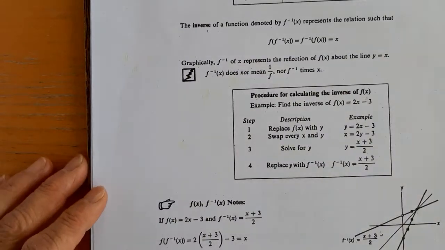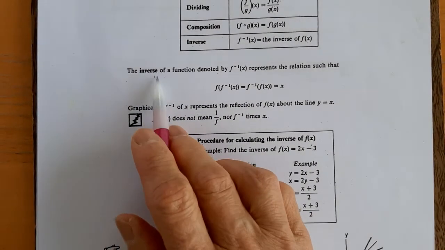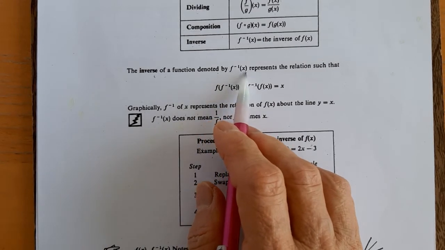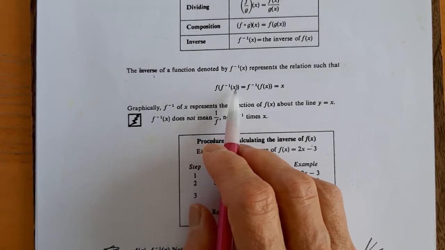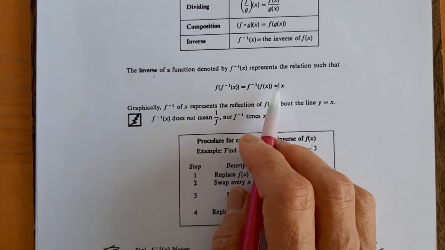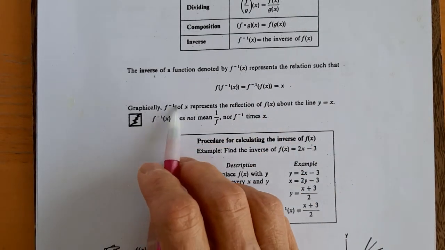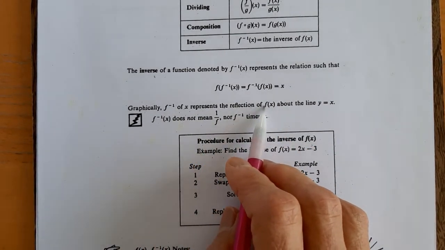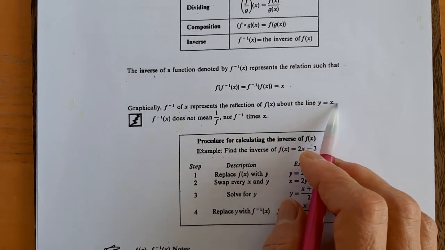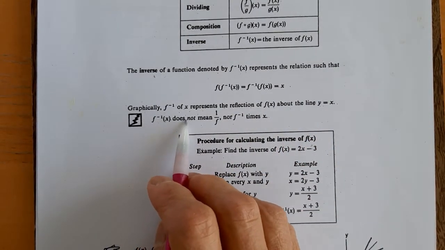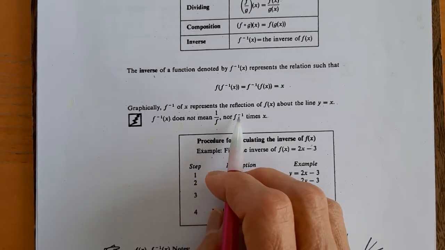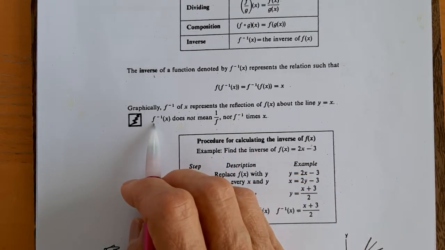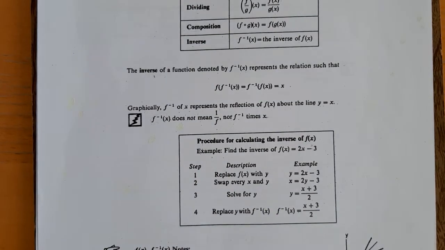How do we find it? The inverse of a function, denoted by f inverse of x, represents the relation such that f of f inverse of x equals f inverse of f of x equals x. Graphically, f inverse of x is the reflection of f of x about the line y equals x. F inverse of x does not mean 1 over f, nor does it mean f inverse times x, because f inverse is a notation. It's just a symbol, not a number.